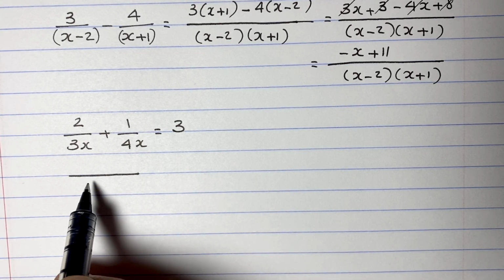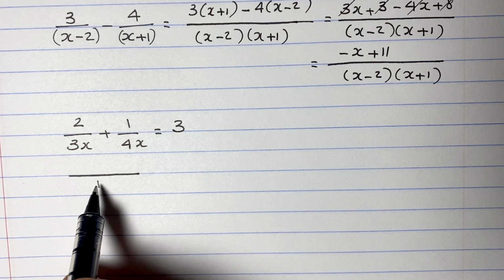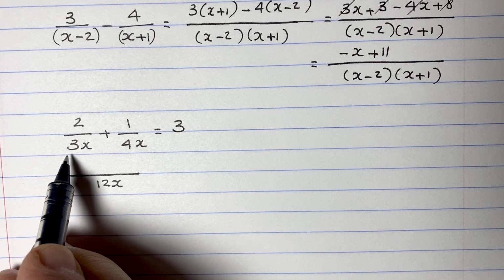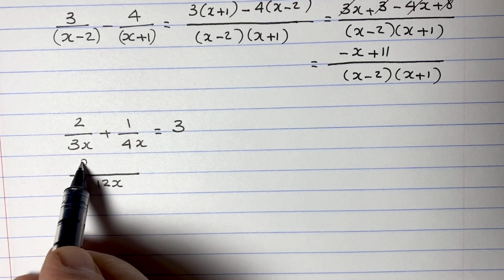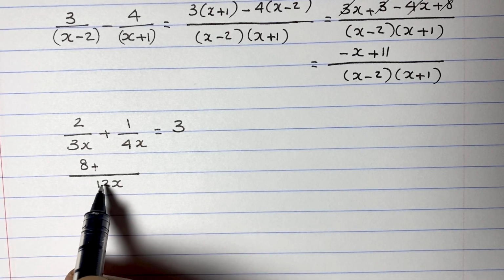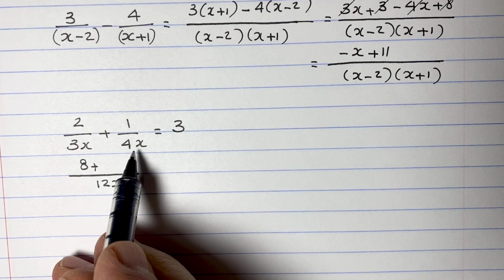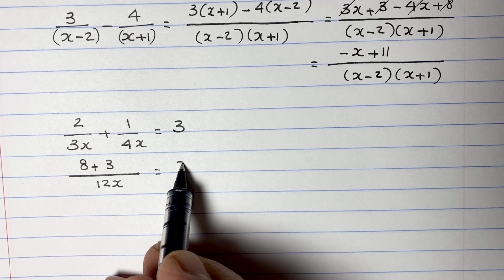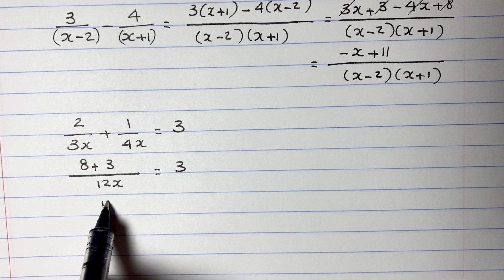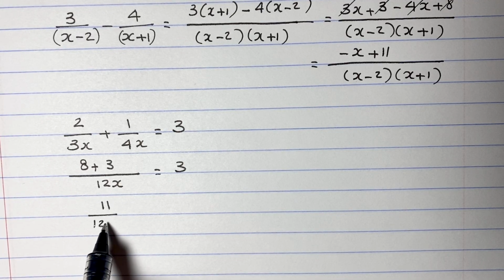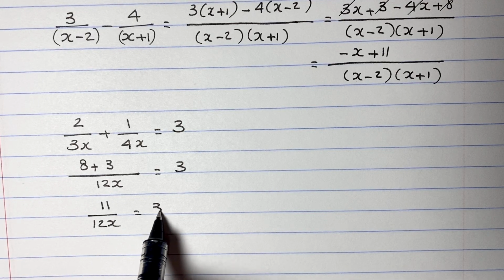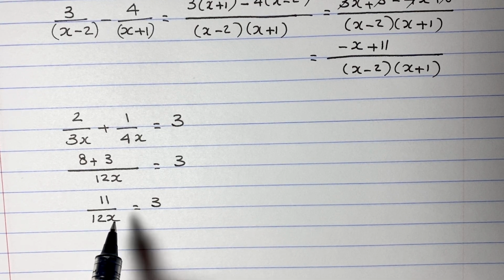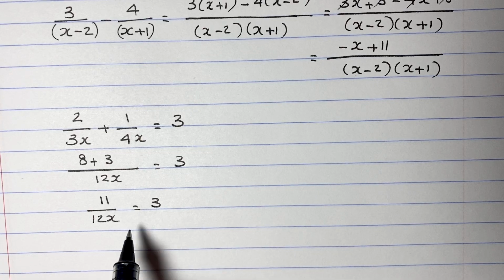That is one method. The common denominator becomes 12x. 12x divided by 3x is 4, times 2 is 8, plus 12x divided by 4x is 3, 3 times 1 is 3, equals 3. So we have 11 over 12x equals 3. In order to find the value of x, we need to multiply both sides by 12x to get rid of the fraction.